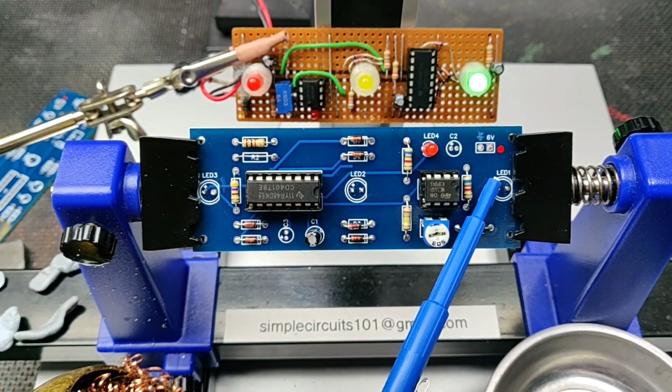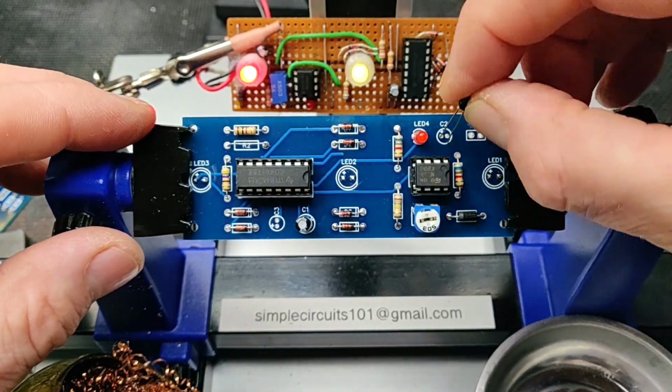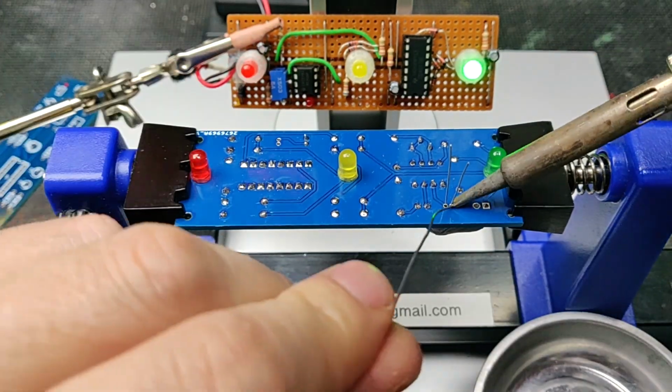Problem with the polarity there. I'll grab out that and do the ident. All part of the deal. Make sure the polarity is correct, and just secure that there. Looks good.